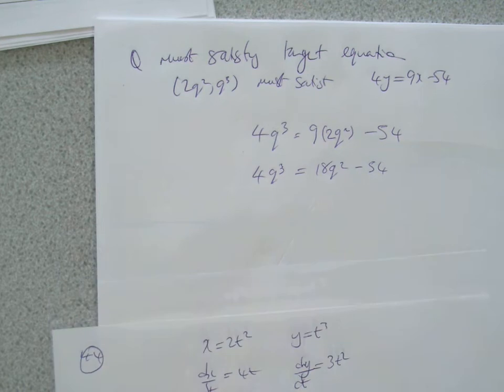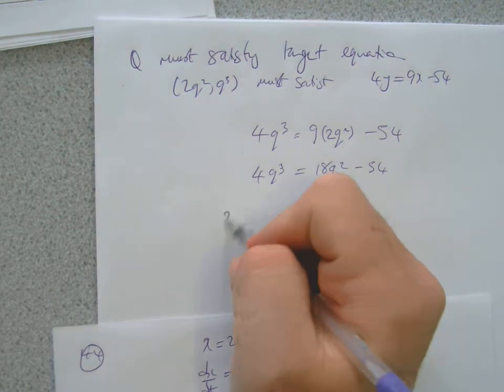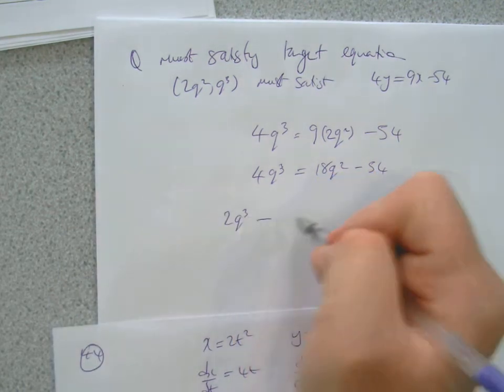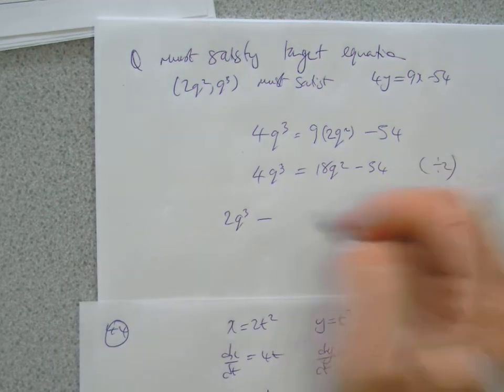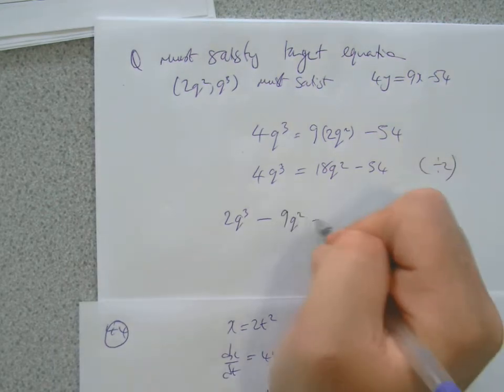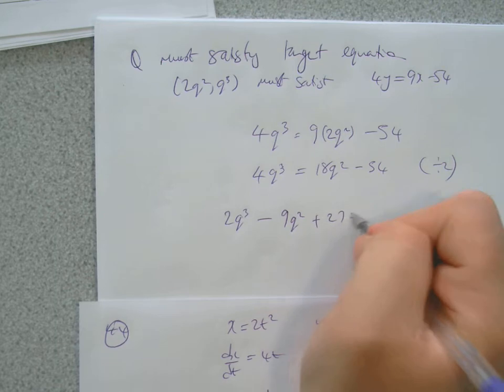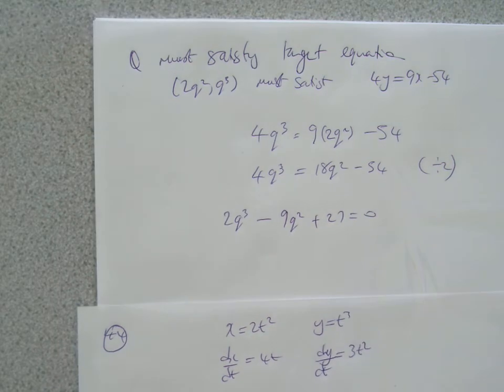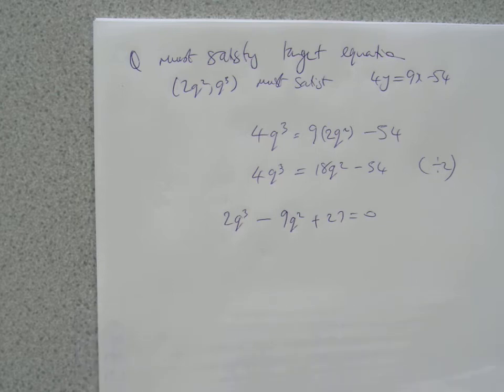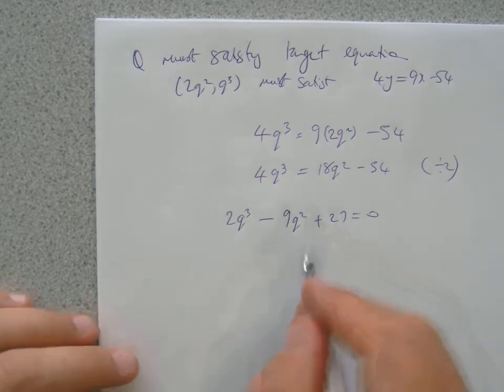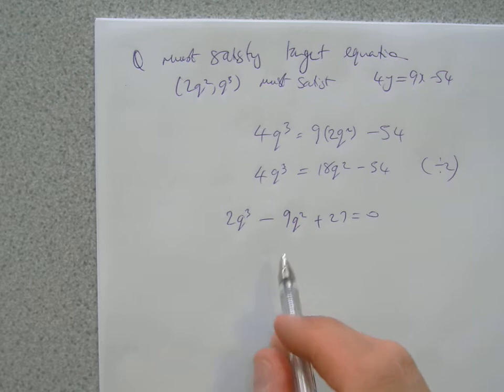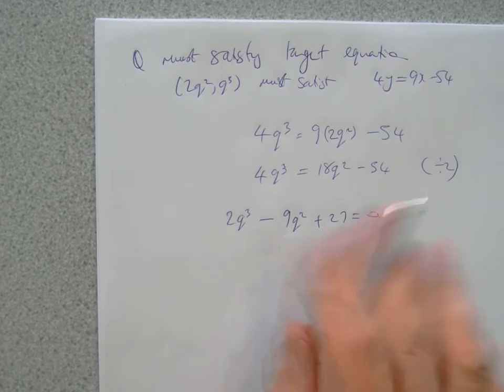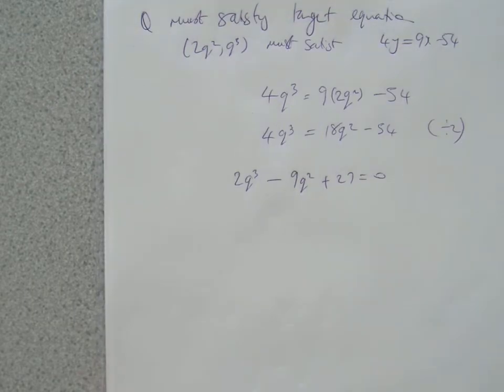Then to get what they want, you just take everything to the left hand side and divide by 2, and you get this. Then it says determine the value of q. So to determine the value of q, you've got to solve this and factorize it. You've got to use the remainder theorem for the factorization, because you've got a cubic here.